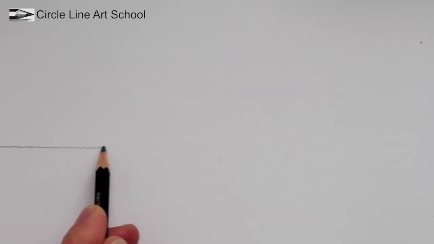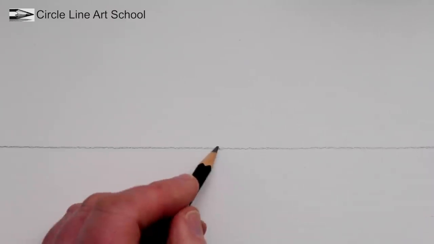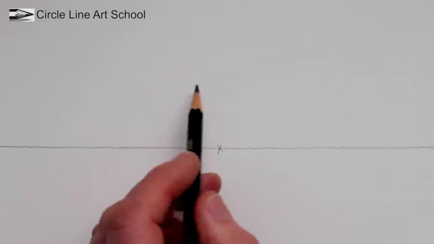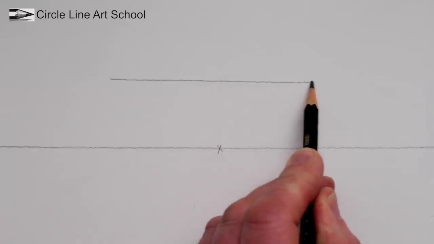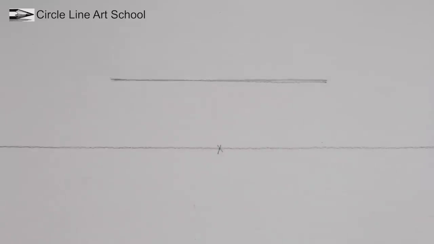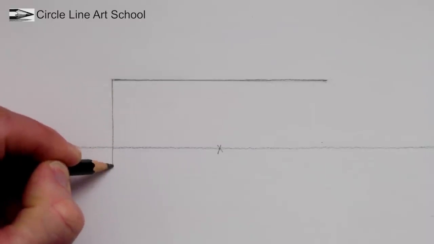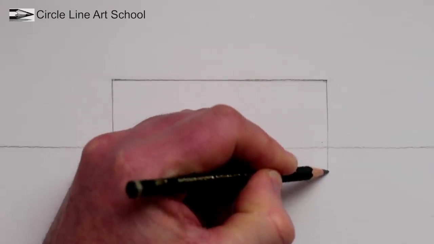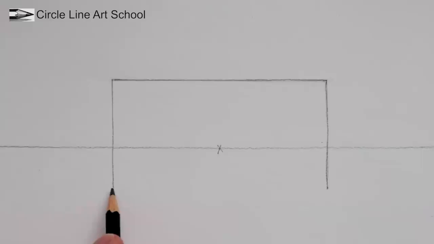The first step in this drawing is to draw a horizontal line in the middle of the page. And then we can draw a cross in the middle of this line for our vanishing point. All parallel lines will go towards this vanishing point in this one-point perspective drawing. Next, draw a rectangle around the cross so the horizon line goes through the rectangle. And the vanishing point is more or less in the center of the rectangle.